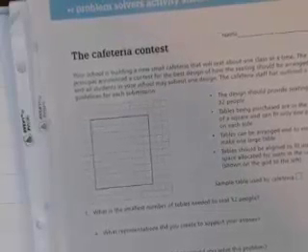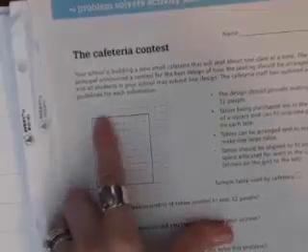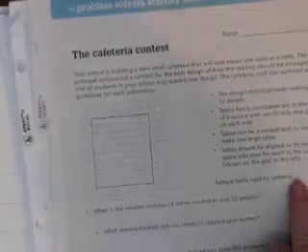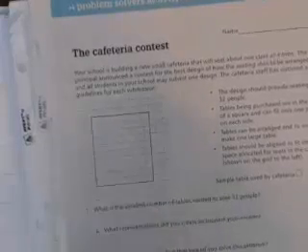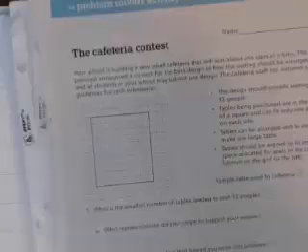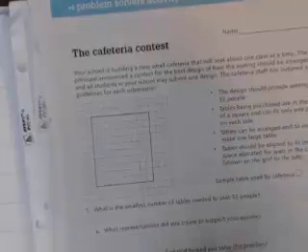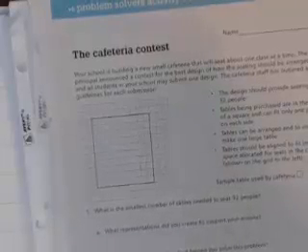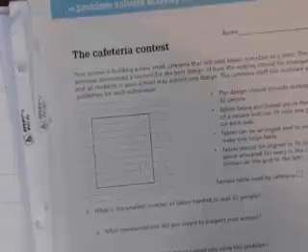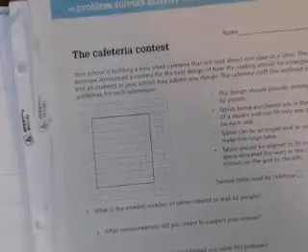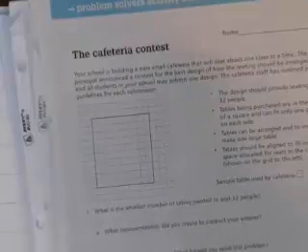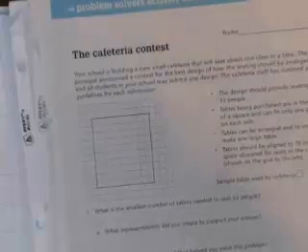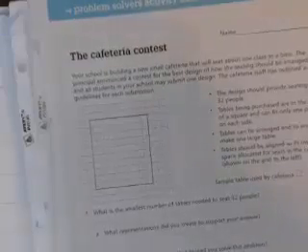You could give them the space, you could give them squares and have them move them around until they get a design that they like that will seat 32 people. So this is a contest, and the contest winner maybe gets to have lunch with the teacher, something like that.